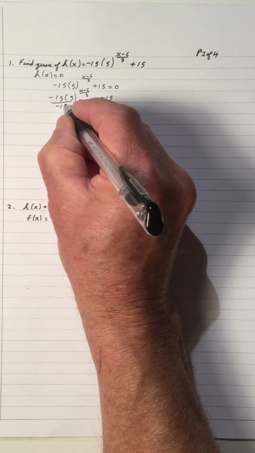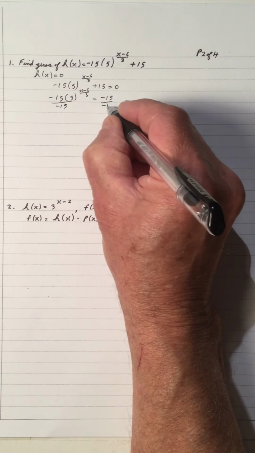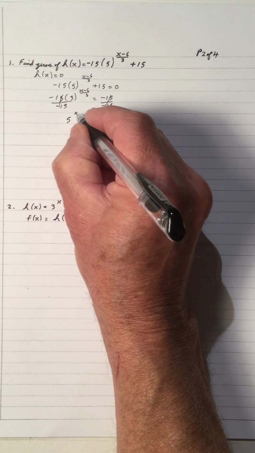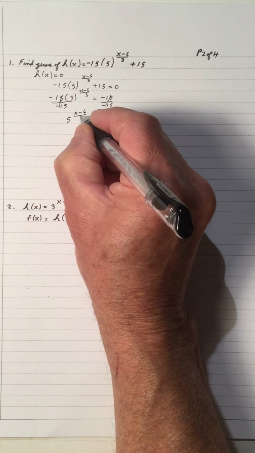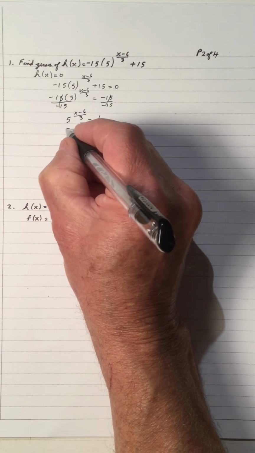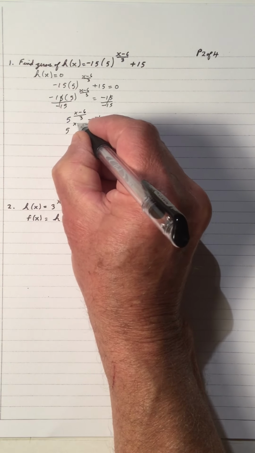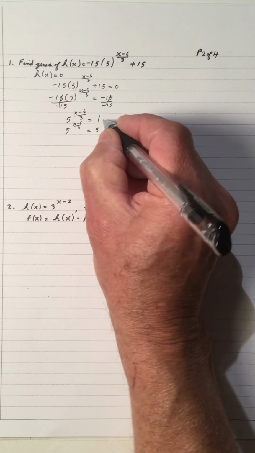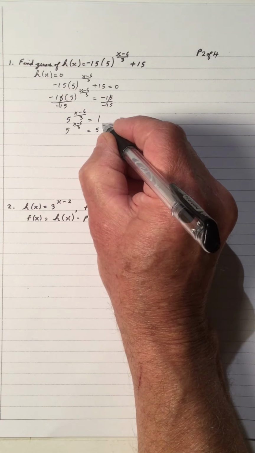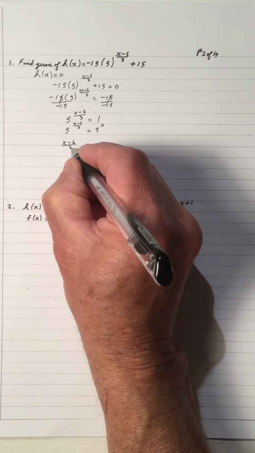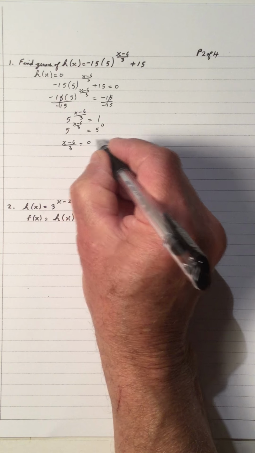We divide both sides by negative 15, and they cancel. We get 5 to the (x minus 6) over 3 equals 1. The base is 5, and since it's an exponential, we need a 5 here. So 5 to what power gives me 1? The answer is 0. So that means (x minus 6) over 3 is equal to 0.